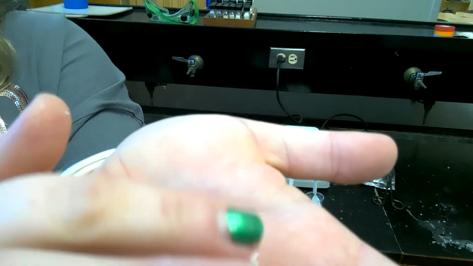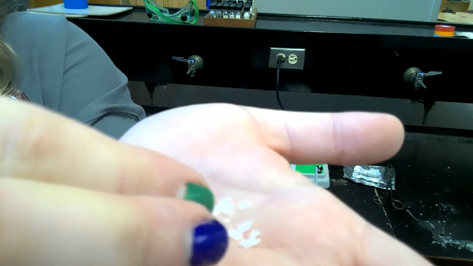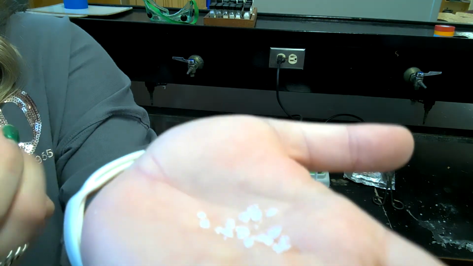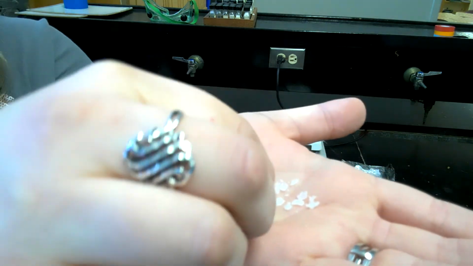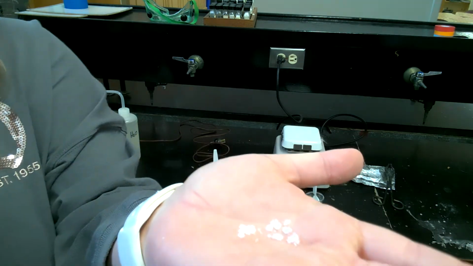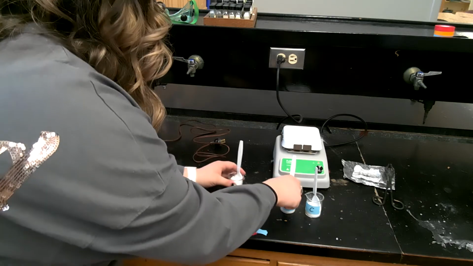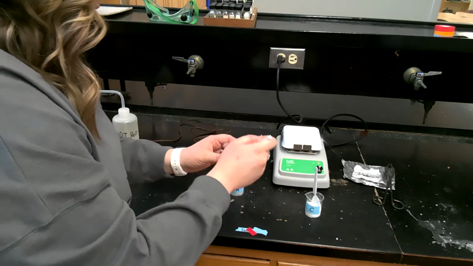Okay, so what we have here for substance A is it's a very waxy kind of texture. It's very soft. It feels like it's just kind of falling apart in my hand whenever I pick it up. And its appearance is white. So that's substance A. Now here's substance B.